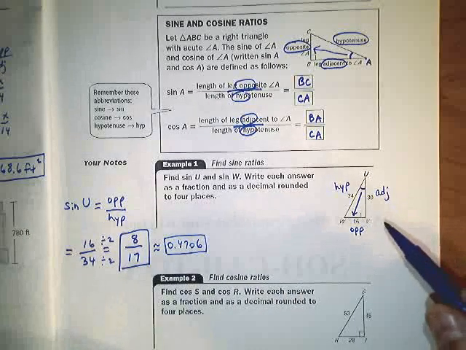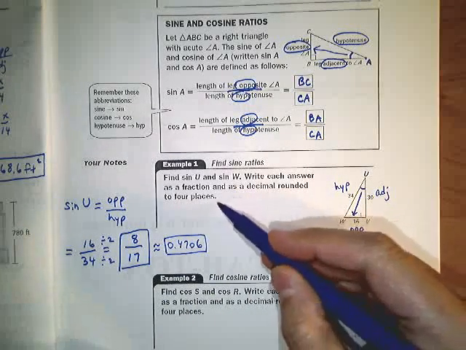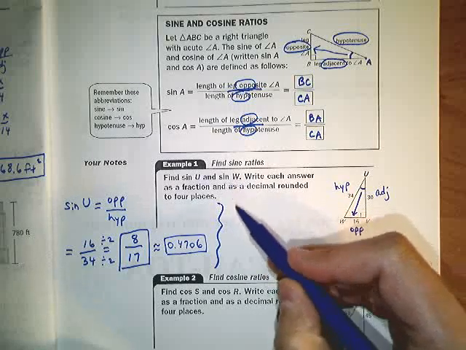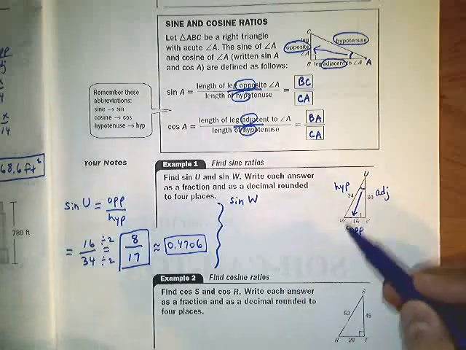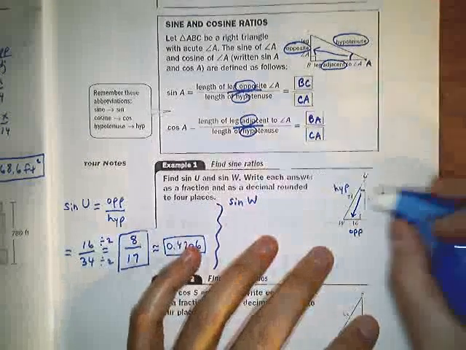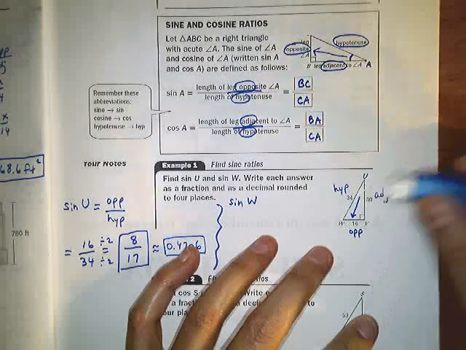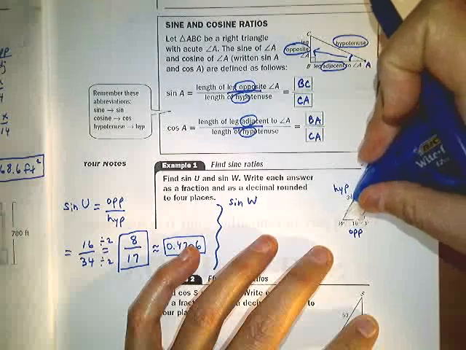Now we're going to change. Now we're going to find the sine of angle W. That means that our reference angle is different. So it's no longer U, it's W.